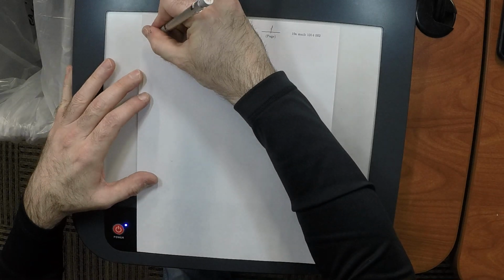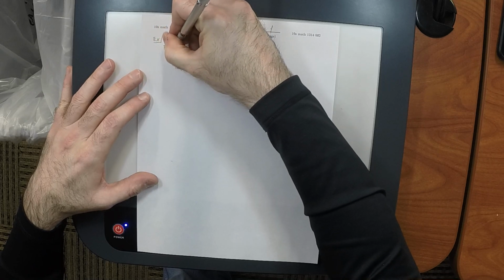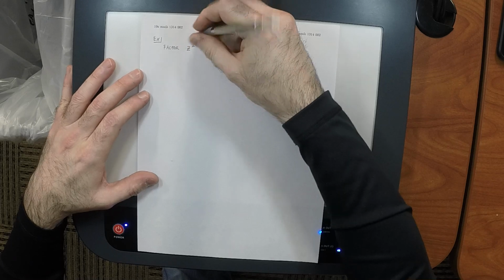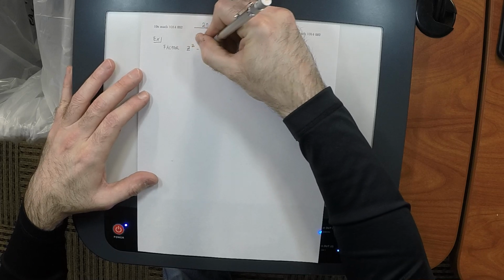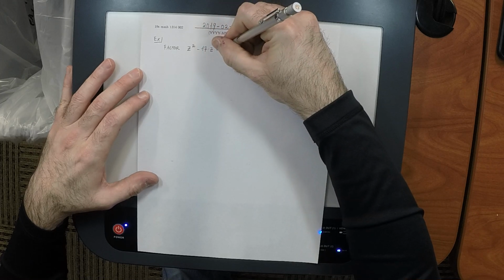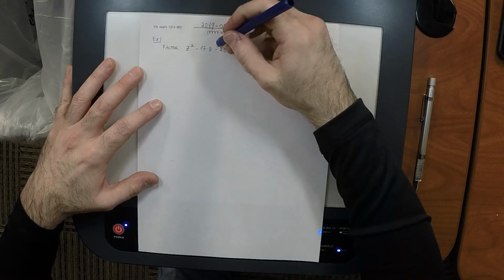So here's an example. We can say something like factor z squared minus 17z minus 60. What am I saying?